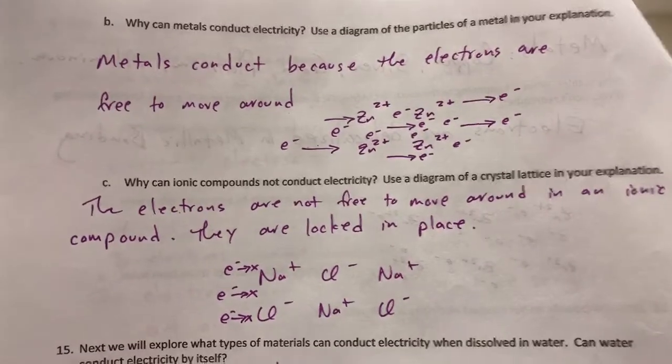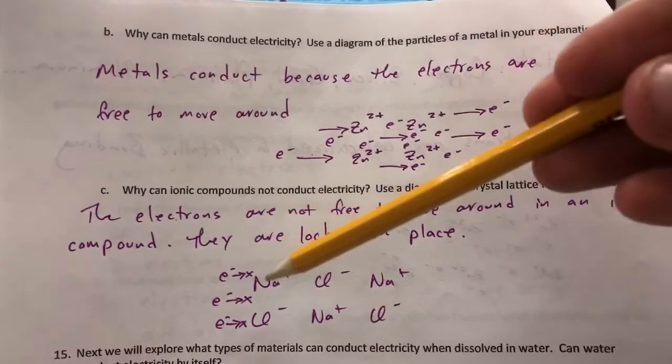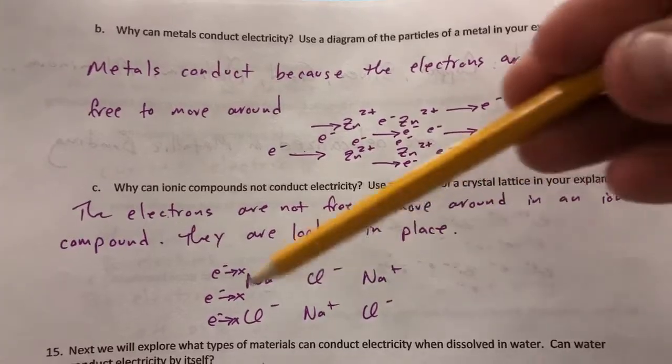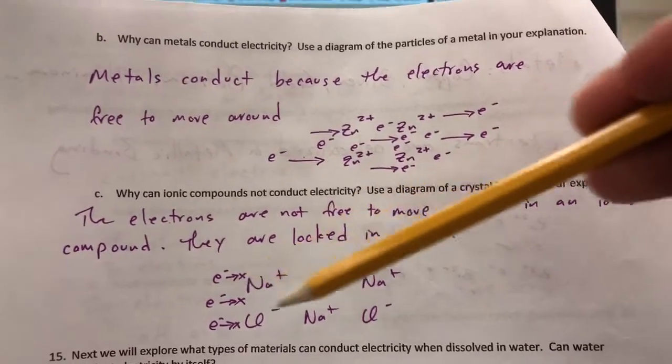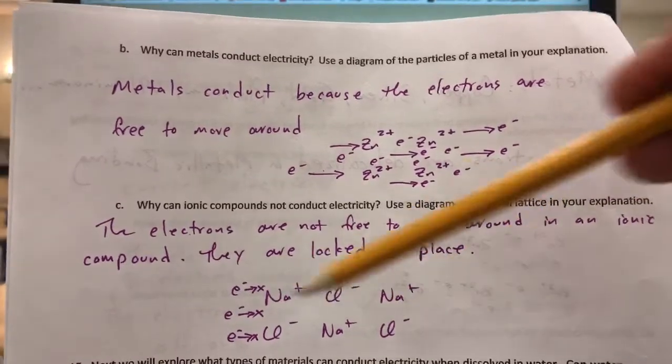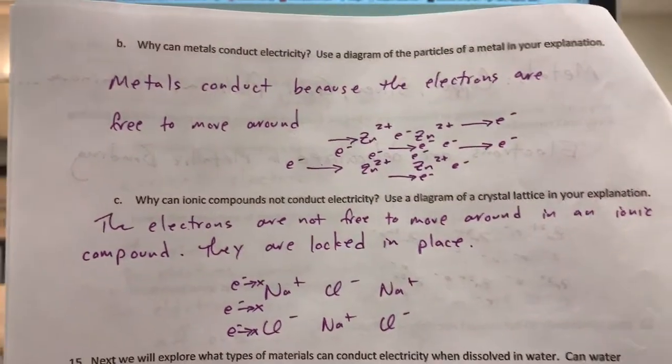So why can ionic compounds not do this? Because there are no free electrons. There's nowhere for them to move. They're going to be repelled by this ion. They may be attracted to this ion, but they can only go so far. The electrons cannot move through an ionically bonded substance.